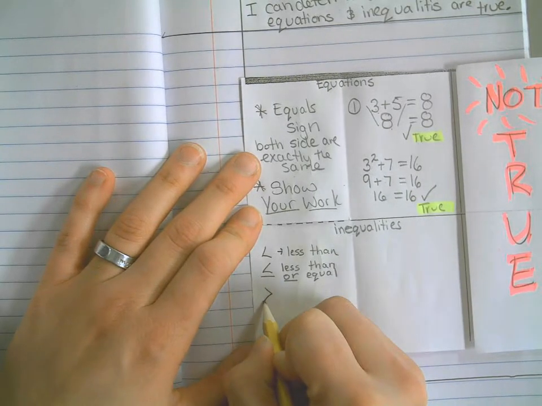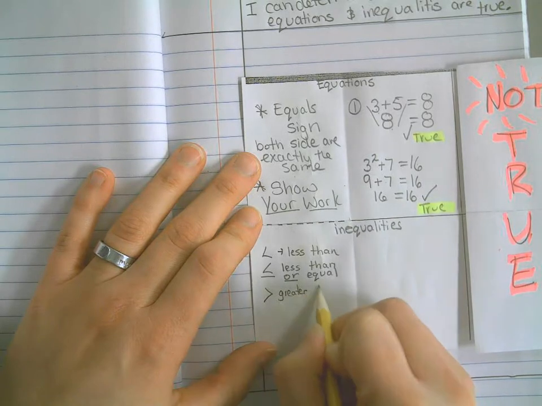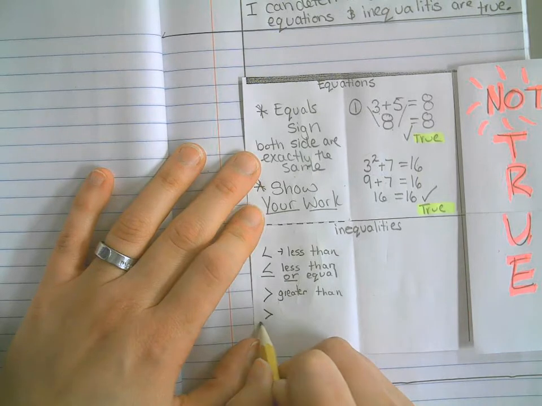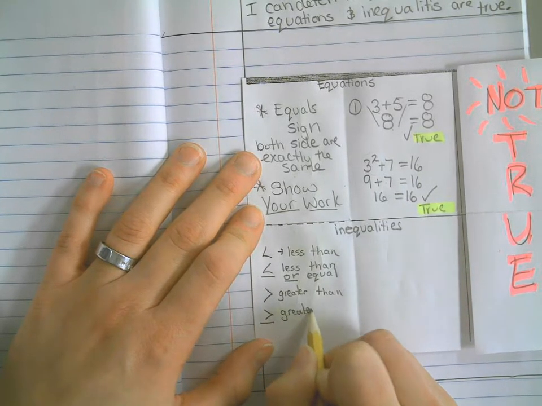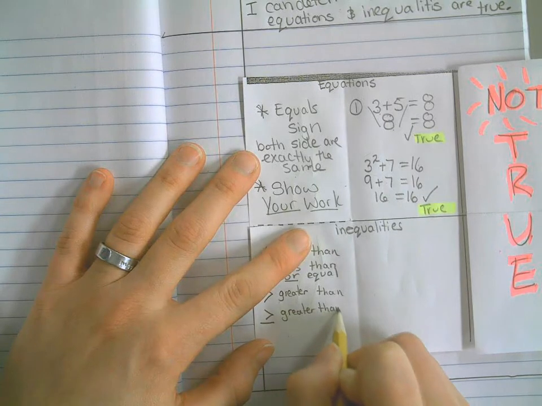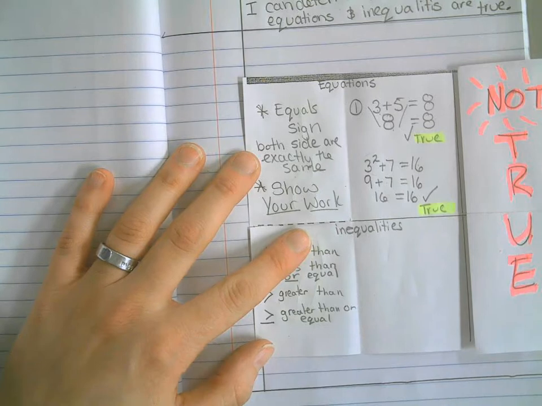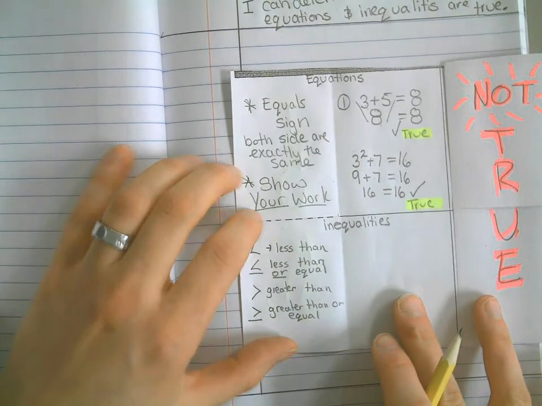We have this symbol right here, which means greater than. And then this symbol below it, again with the line, can also mean greater than or equal. Okay? Now let's take a look at some examples of how those would work.